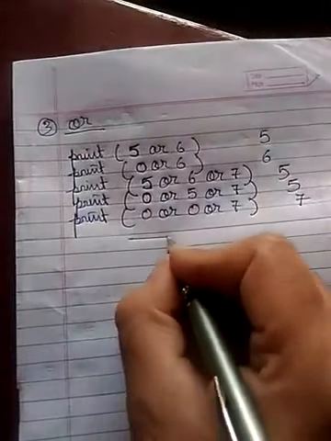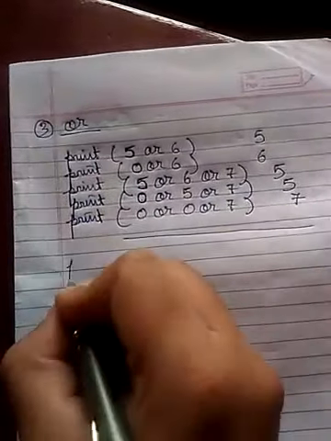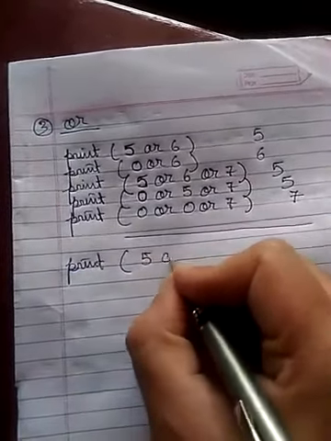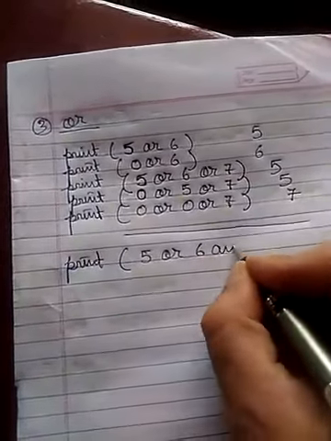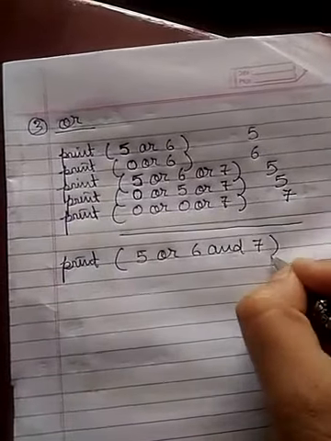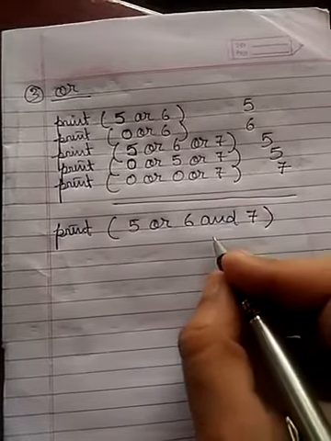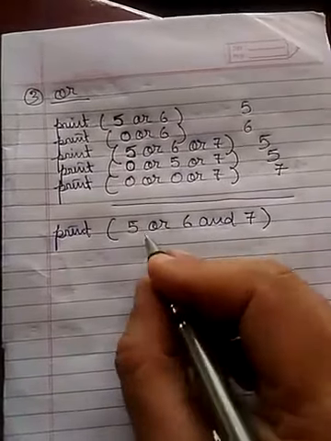So what will happen if we combine these statements together, like print 5 or 6 and 7? What output will you get? The precedence of the AND operator is higher than the OR operator.